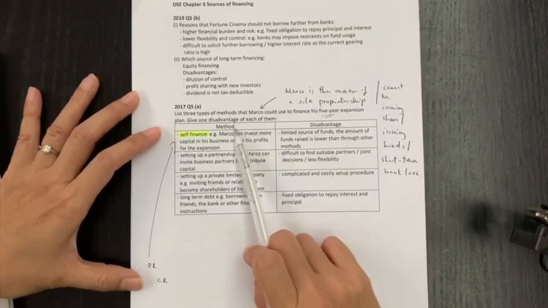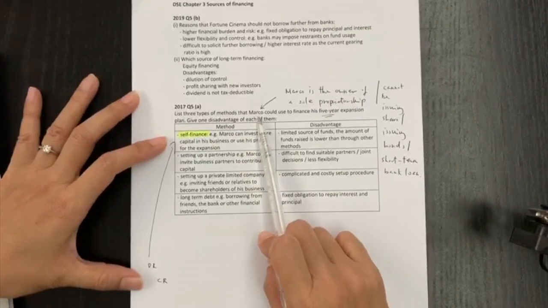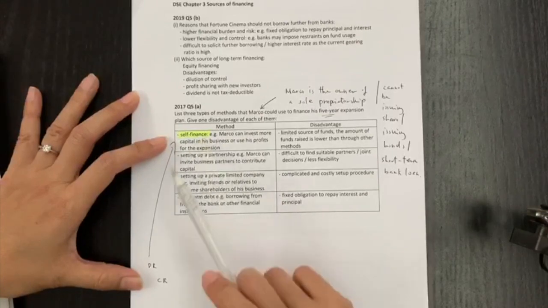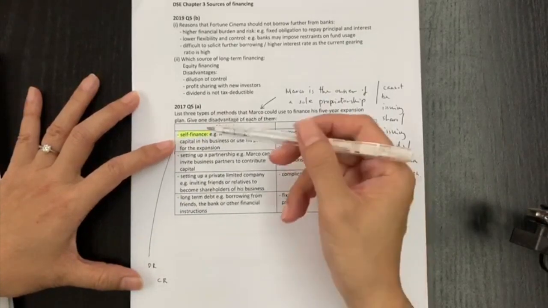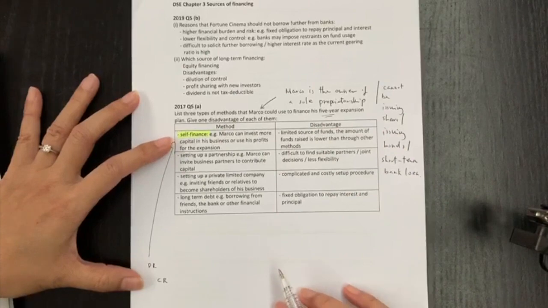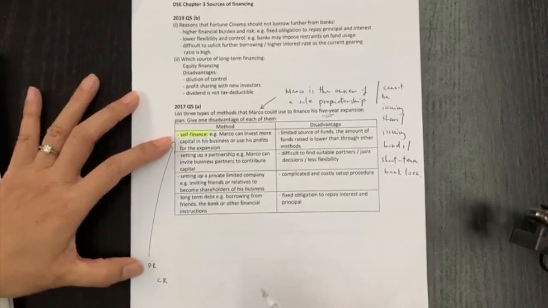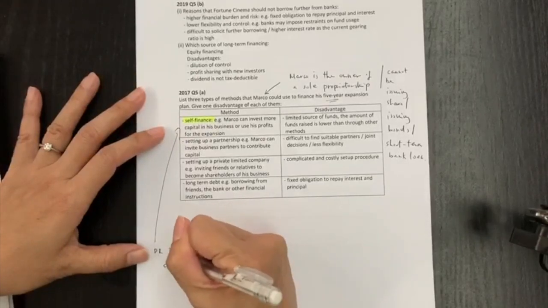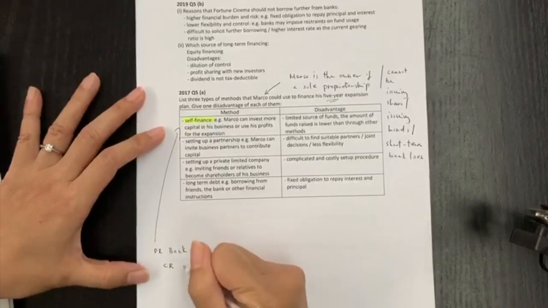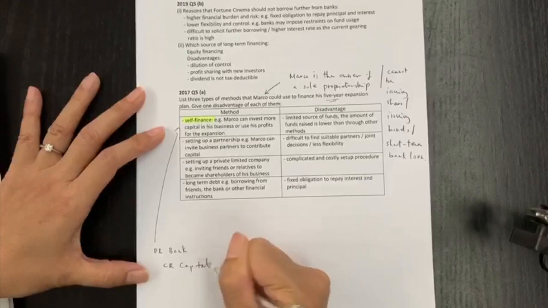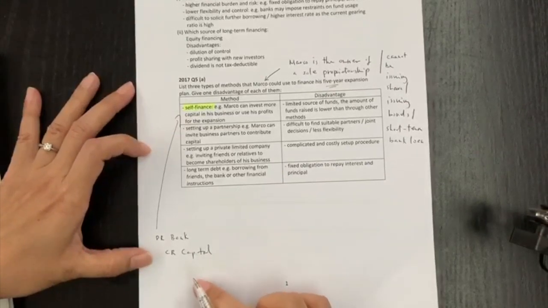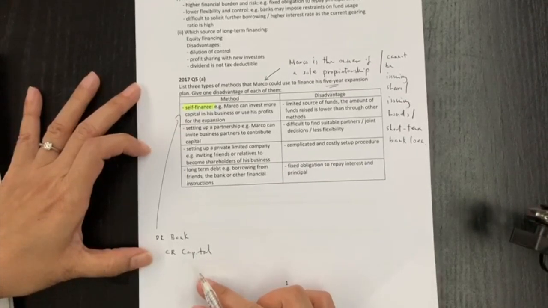Okay, so let's look at the methods that Marco can use. He can do self-finance. This is the term. What is the meaning of self-finance? Self-finance is the same as the owner contributing more money into the business. So the double entry will be debit bank and credit capital, because of the business entity concept that you have learned in Form 4.